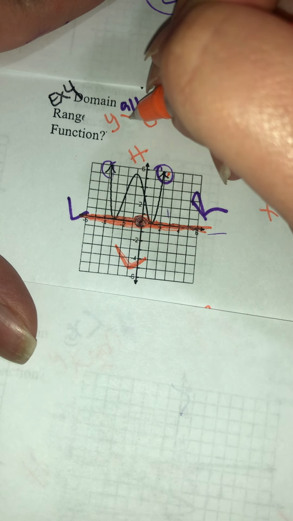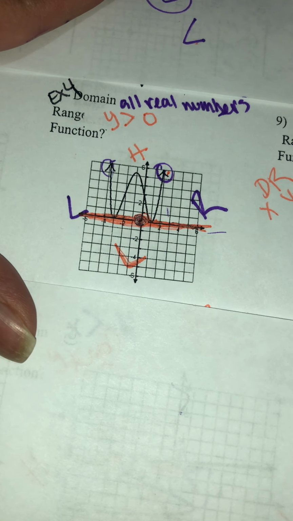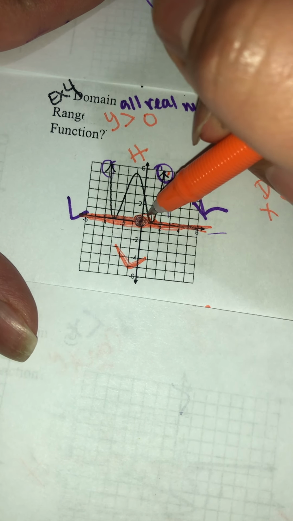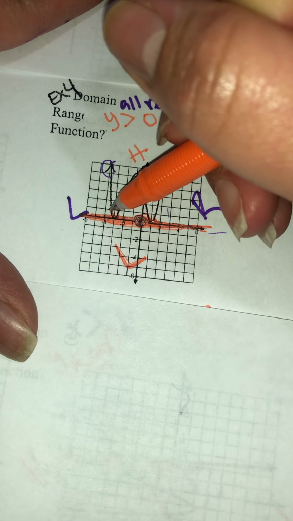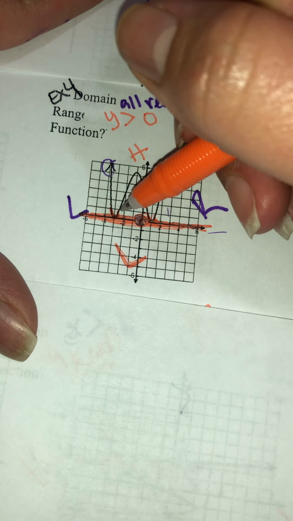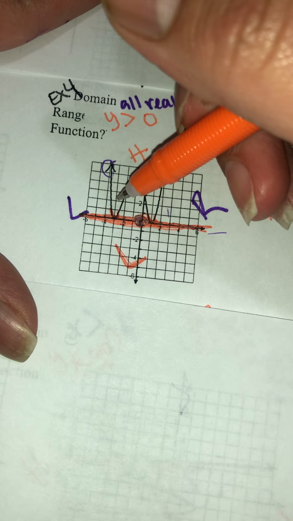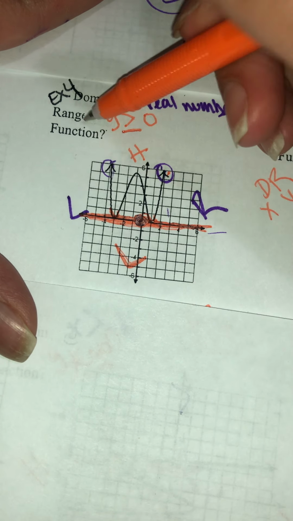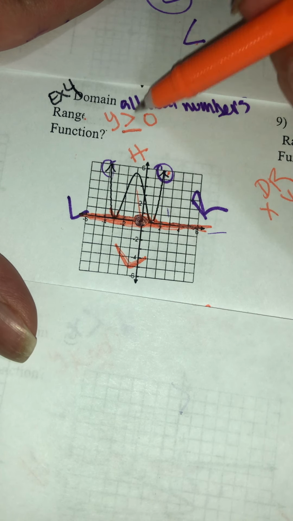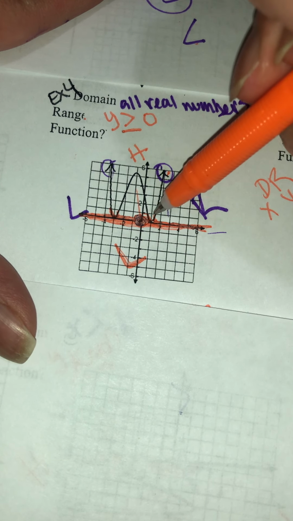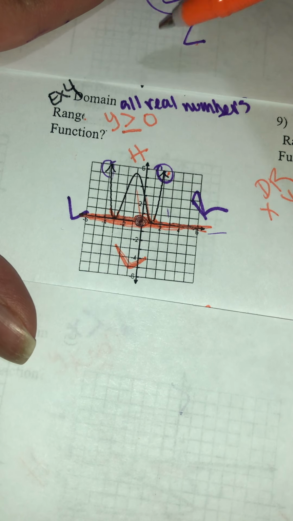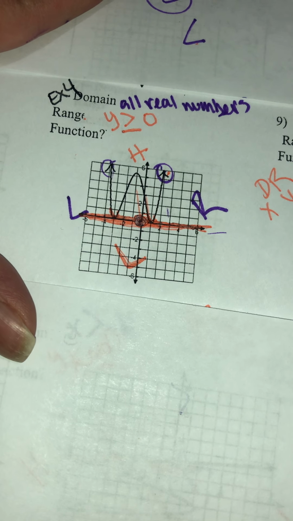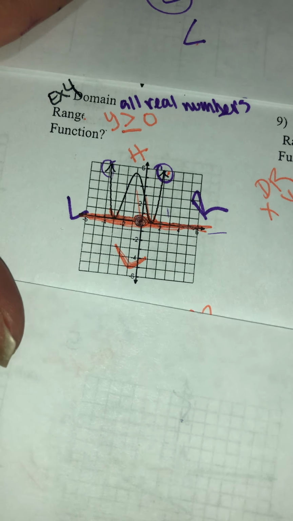We saw the up, right? And what is up? Greater. And is it equal to? It is a solid line. If you will notice that there's no closed or open dots. That's because there's a solid line. A solid line is composed of a whole bunch of closed dots. So equal to. So your range means it's going to go above the 0, which it does. It starts here and it goes up forever and ever and ever. Okay, so there is your domain and range for example 4.